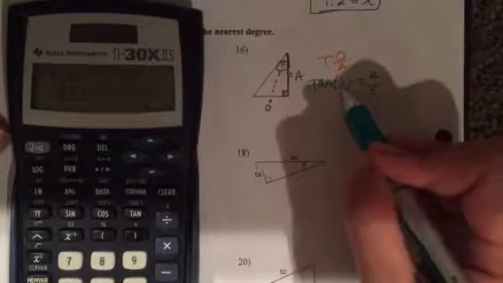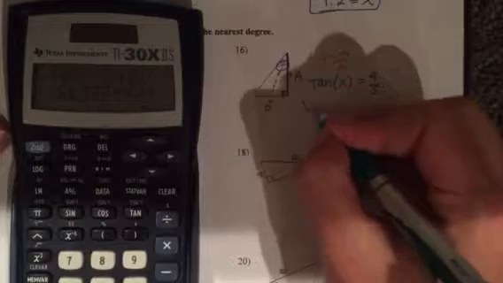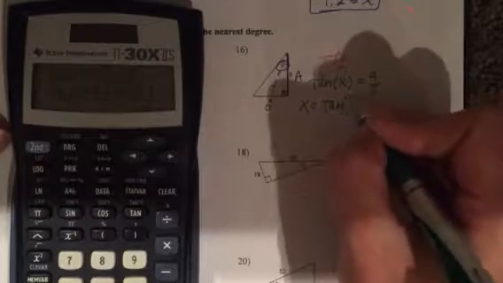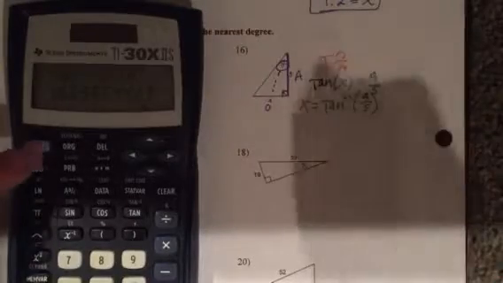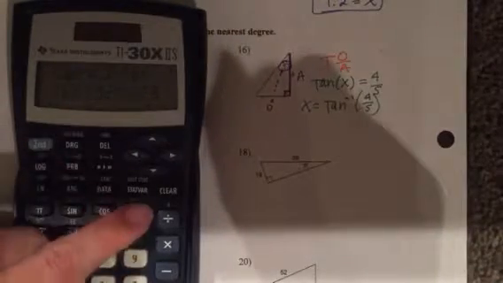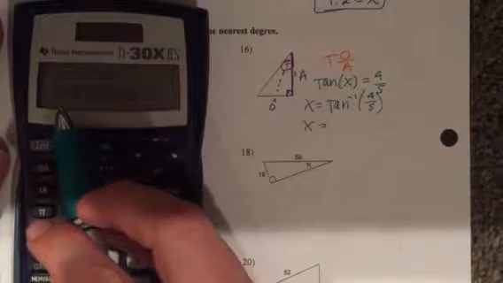I want these parentheses to let go of the x and move to the other side, so I do the inverse of tangent, and it goes to the 4 over 5. Second tangent, 4 divided by 5, equals 38.6 rounds to 39 degrees.